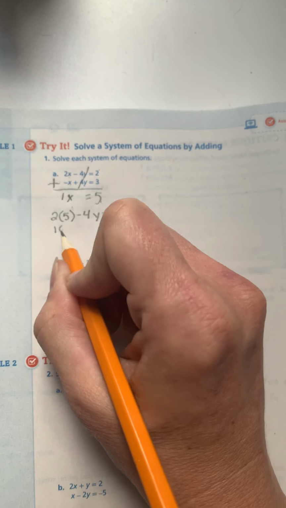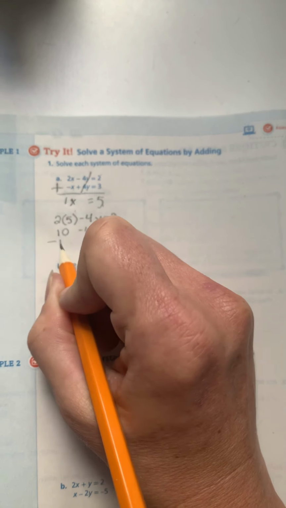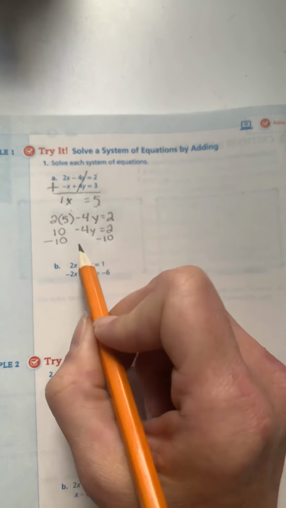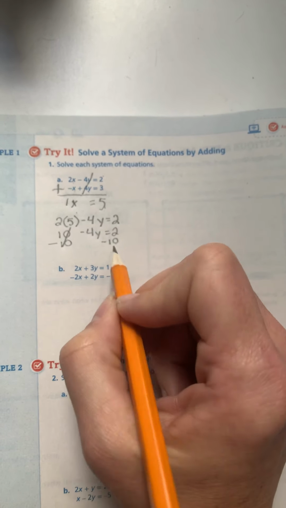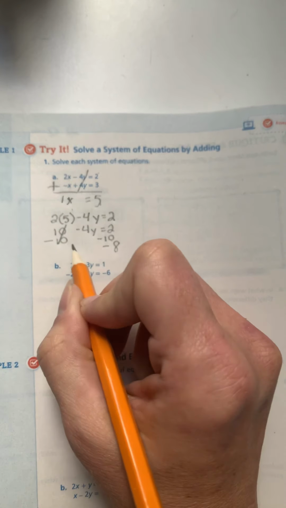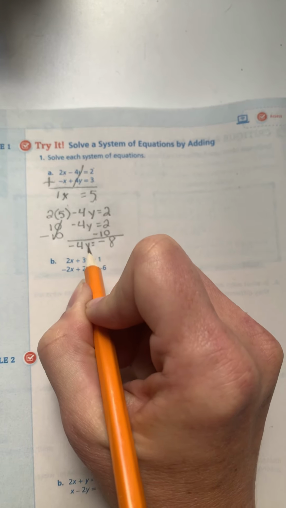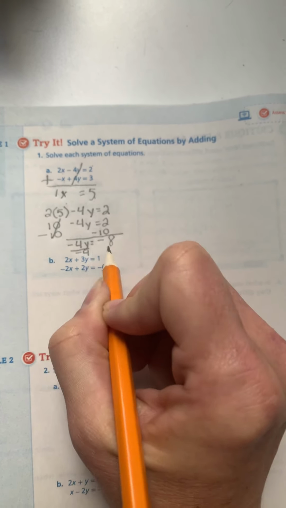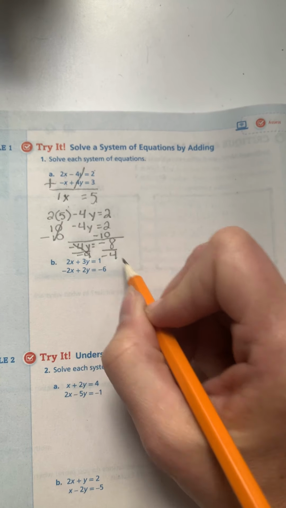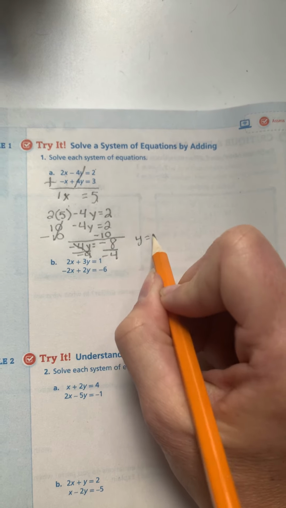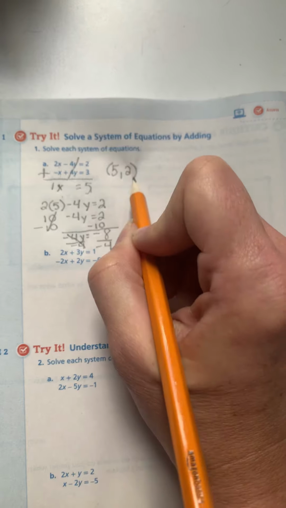So 2 times 5 gives me 10. And then I'm going to move this 10 over here so that I can get the y by itself. So I subtract 10 here, and 2 minus 10 is negative 8. Negative 4 divided by negative 4 will cancel, so I'll divide by negative 4 here as well. And I get y equals 2. So my solution is 5, 2.